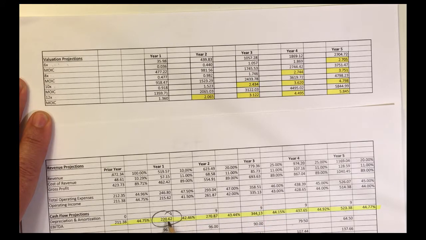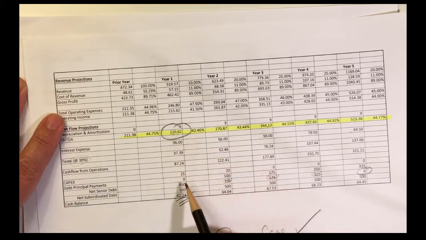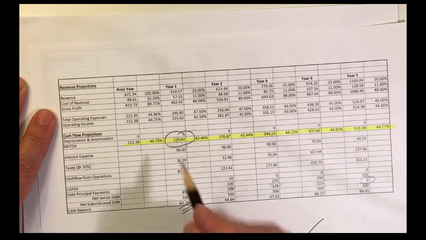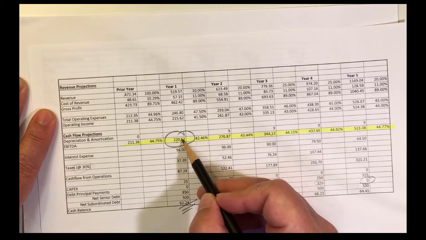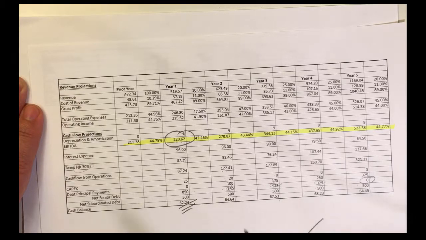But the problem is that at that point in time, a year from now, we still have $1.35 billion worth of debt, right? And so we have to take the enterprise value, which is the multiple times EBITDA, and subtract the debt, because you have to pay the debt off.